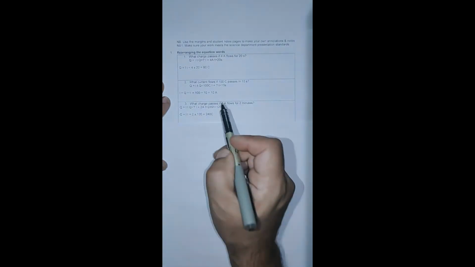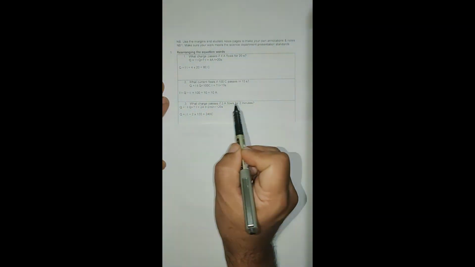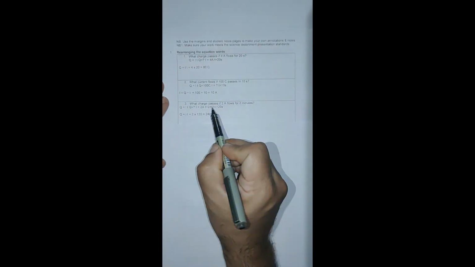Question number 3, what charge passes if 2 amps flows for 2 minutes? Again, write out the variables. We don't know the charge, so we put a question mark next to that. The current is 2 amps. The time is not in the standard format, so we need to convert 2 minutes into seconds. So 2 times 60 gives us 120 seconds. And the charge is equal to current times time. Substitute in the values and we get 240 coulombs.